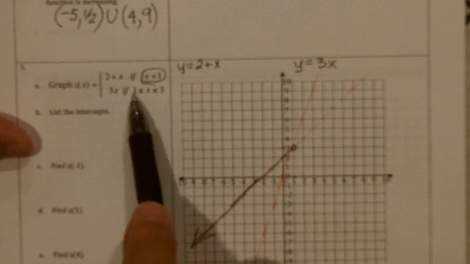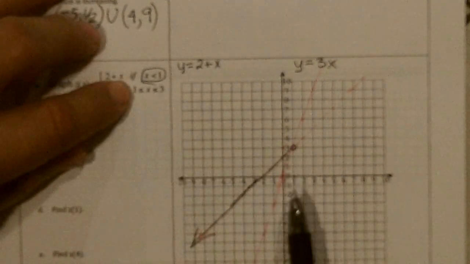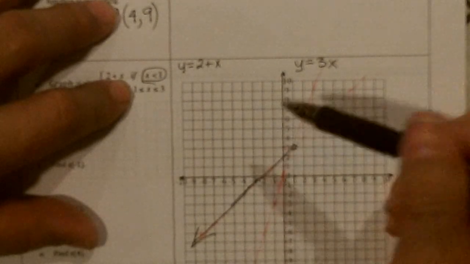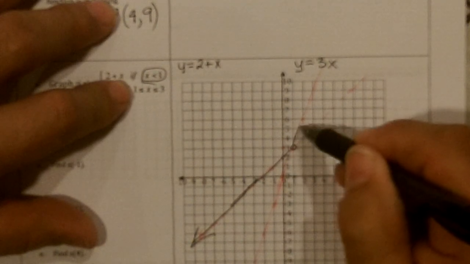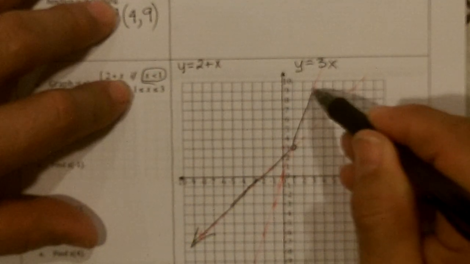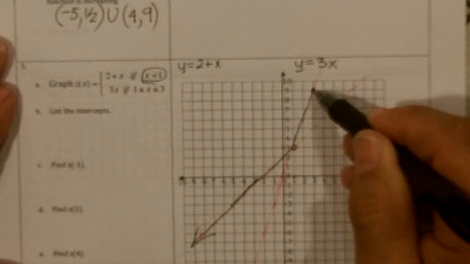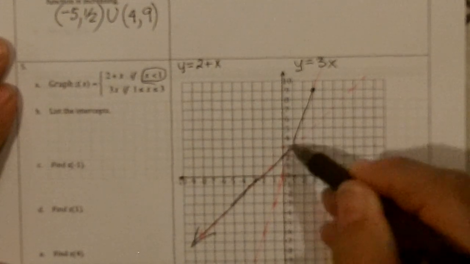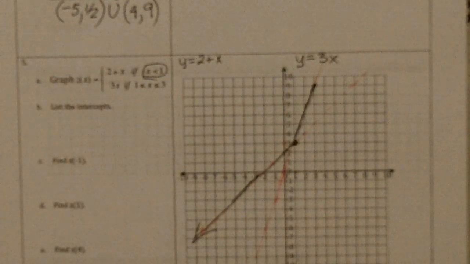If I didn't have it restricted, but it says here, draw it only between x being 1 and x being 3. So I got to draw that line from 1 up to where it reaches 3, which is clear up here. And those both have equals, so those are closed ends. So that open end that I had from the other one now gets filled in. So I have the two pieces in my piecewise defined function.